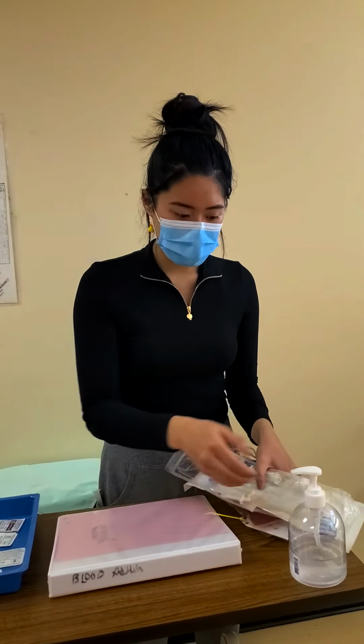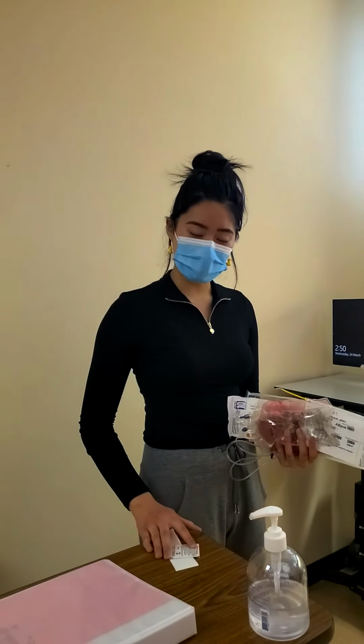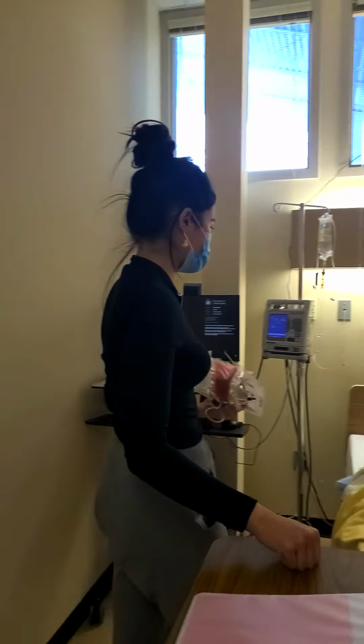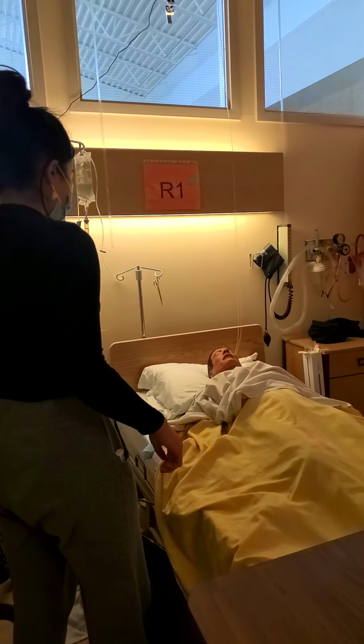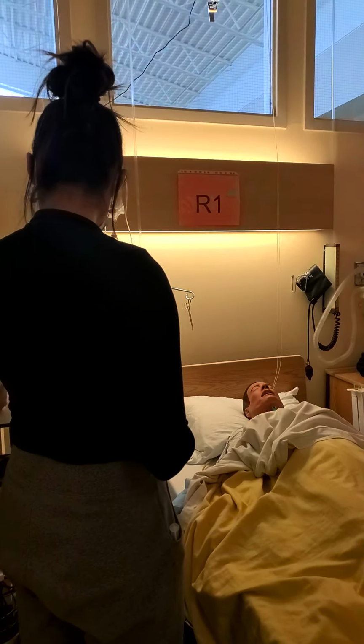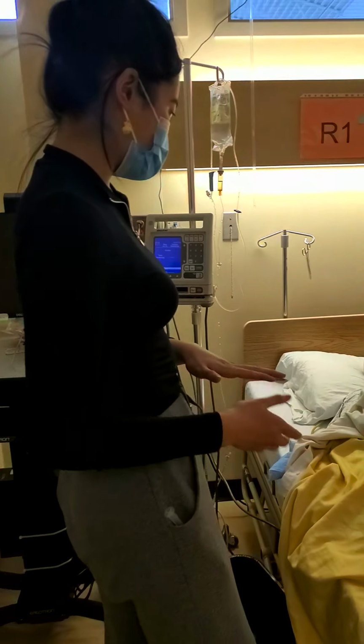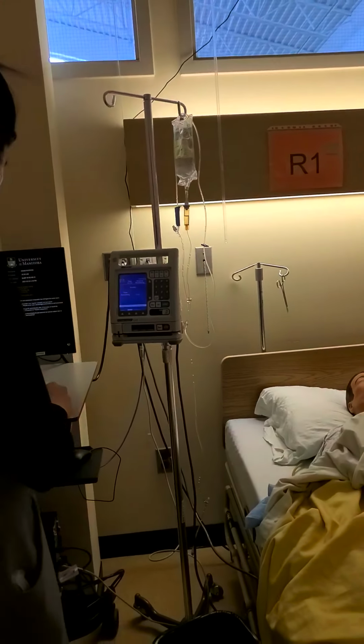Okay. So I'm going to do my hand hygiene prior to entering the room. We're going to do a safety check of the room. Patient non-distress, bed is lowered, environment looks safe to enter, and I'll just introduce myself. Hi Jerry, my name is Julie and I'm your student nurse today, and we're just going to be transfusing blood. Since I have my nurse here, I'm just going to do my checks.